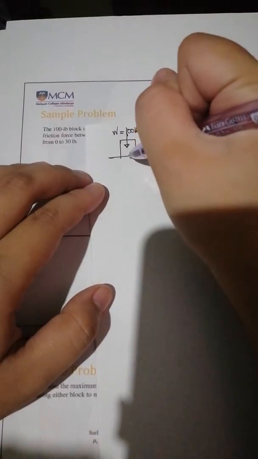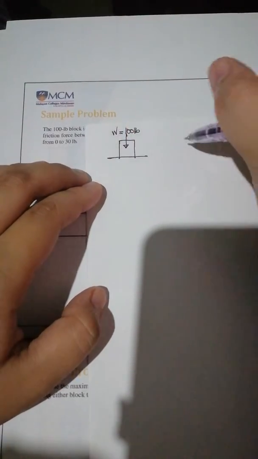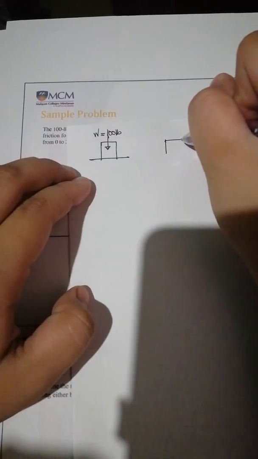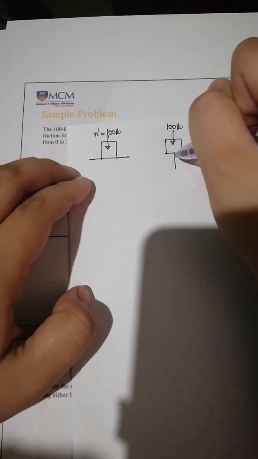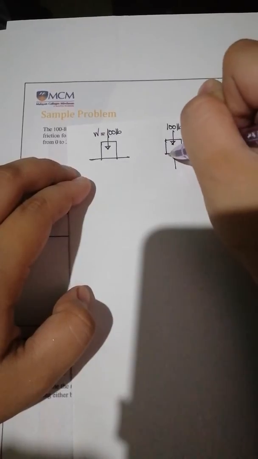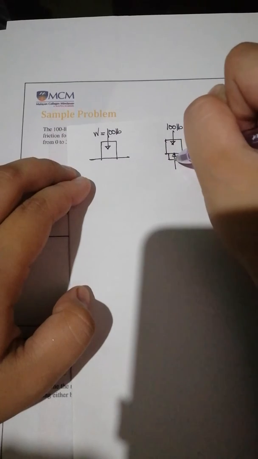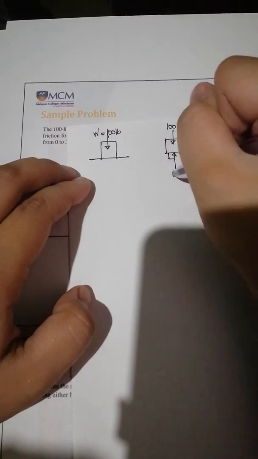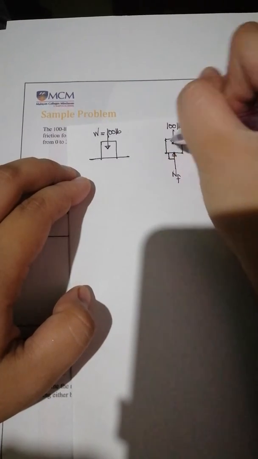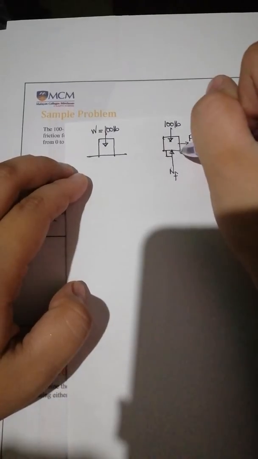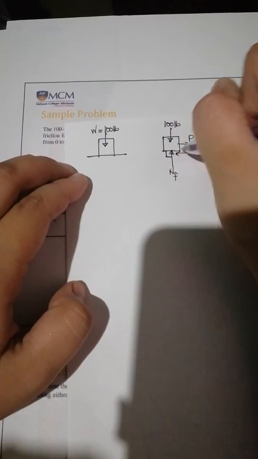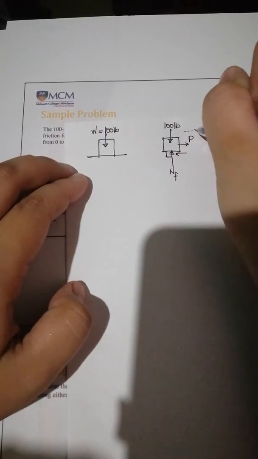If you're going to consider the FBD of the block, you have, of course, its own weight, and then the normal force on the plane of contact, which is perpendicular to the plane of contact. If there is a pulling force P in this direction, then the developed friction force on the plane of contact will be opposing the possible movement.